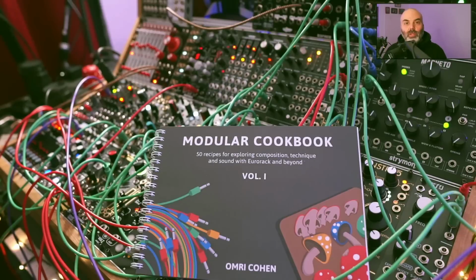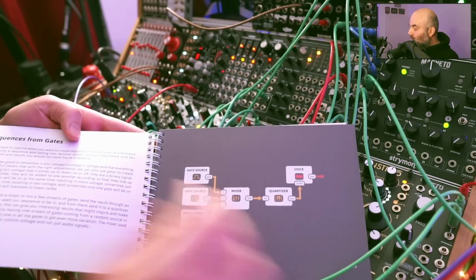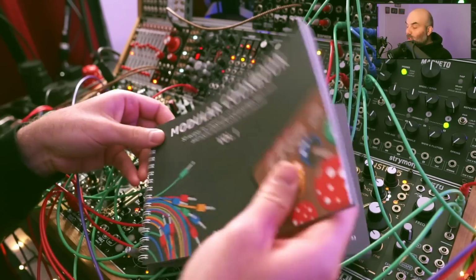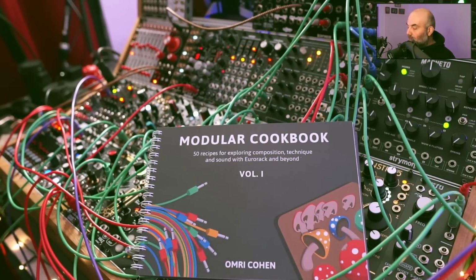So I'm excited to share with you that my first modular cookbook is finally available in physical form. You can see this here. It has 50 patching ideas and techniques, of course, with patch diagrams and everything. So you can really explore composition, sound design, creating complex modulation sources. And you can see here it says Eurorack and beyond.